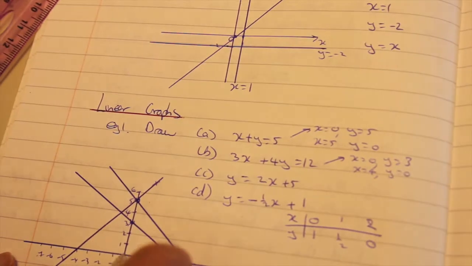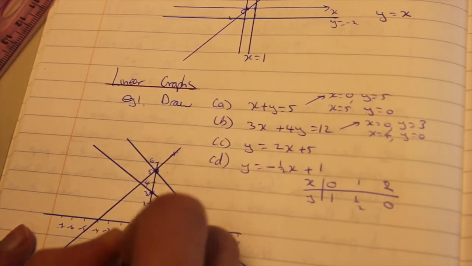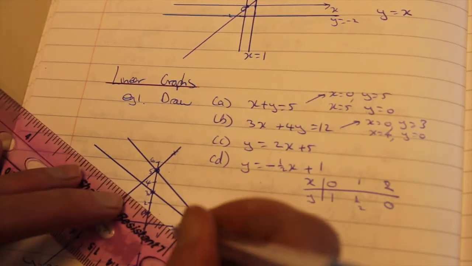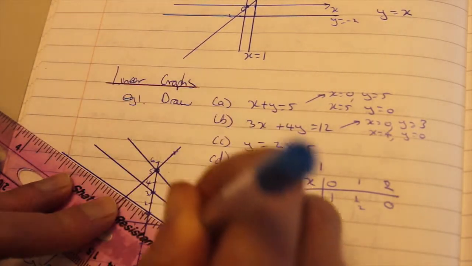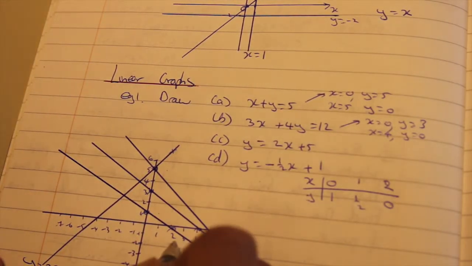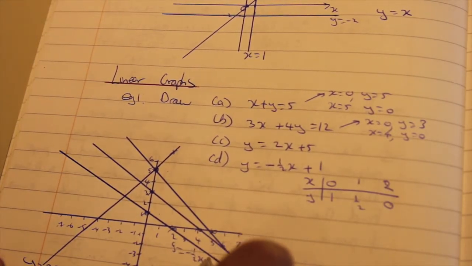So plotting that on, x is 0, and y is 1, x is 2, y is 0. So you get the same graph if you just do it by looking, or if you work out the points. So that graph is y equals minus a half x, add 1.